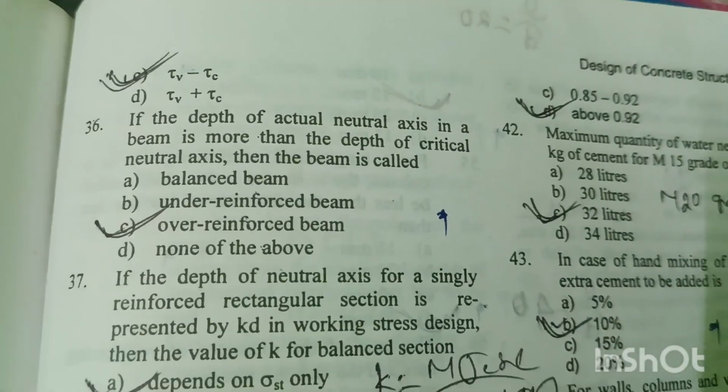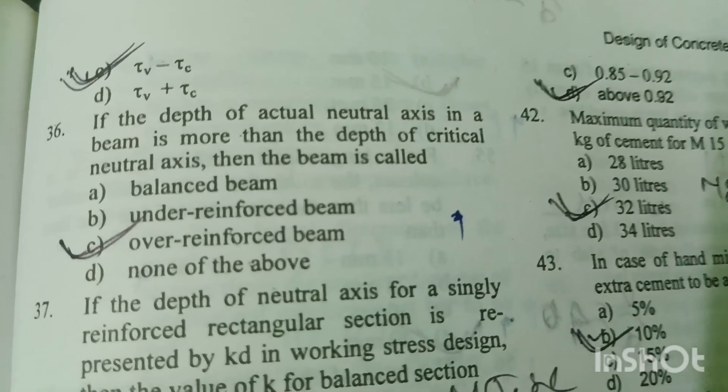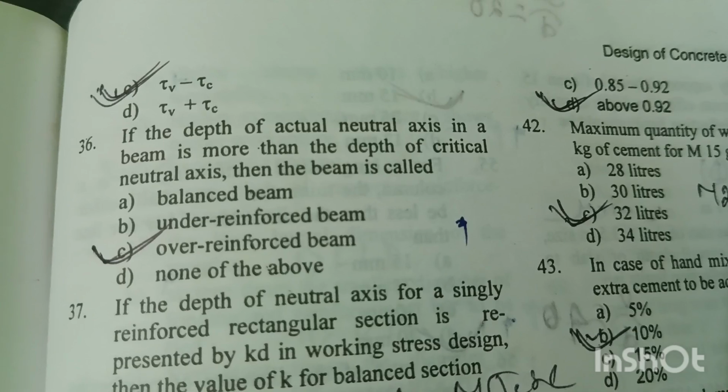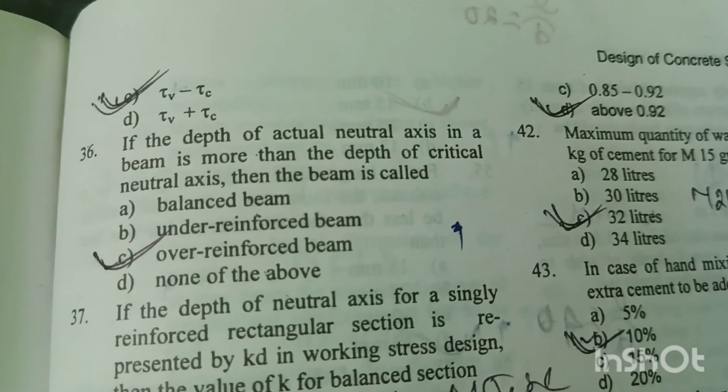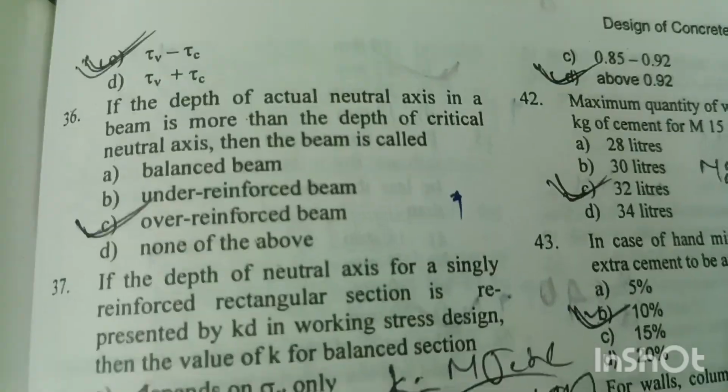Question number 36. If the depth of actual neutral axis in a beam is more than the depth of the critical neutral axis, then the beam is called over-reinforced beam. And if the depth of actual neutral axis in a beam is less than the depth of the critical neutral axis, then the beam is called under-reinforced beam.